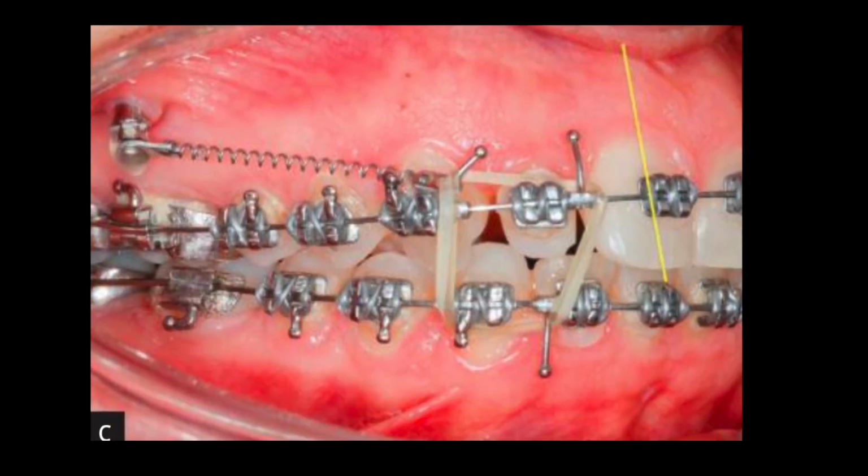Step number 5, deducing tooth movement. The total arch moves distally and also the occlusal plane becomes flattened.